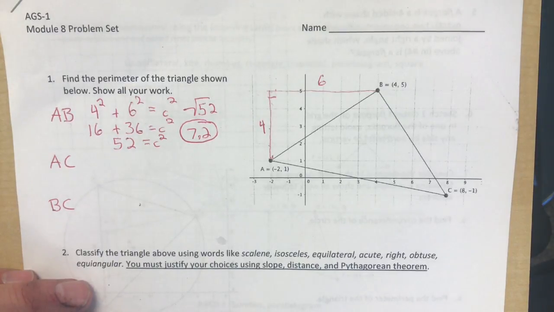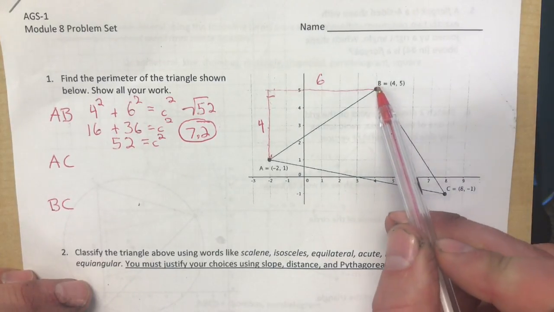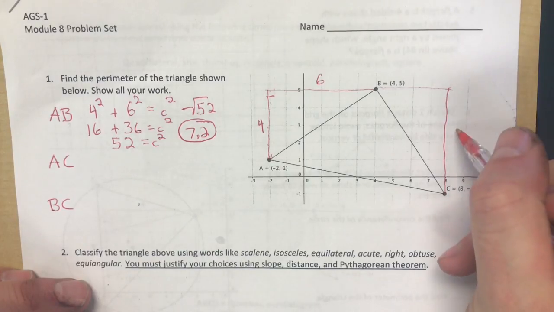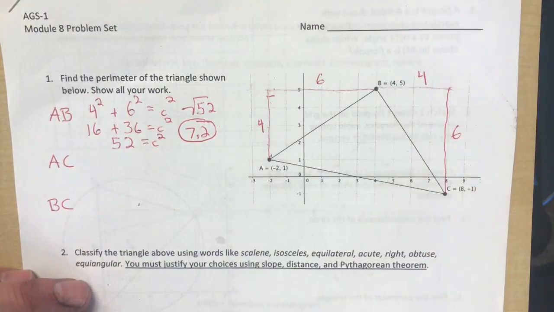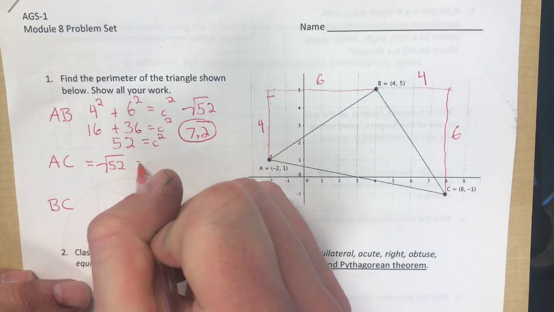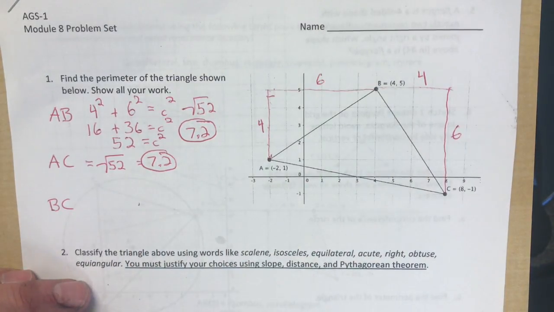Now let's go for BC. When I draw my triangle for this one, I go like this. As I start to mark my sides, I can see again it's a 4 by 6 triangle, so it also has to be the square root of 52, which, as we determined, was 7.2. And then from here, we are going to get the last side.